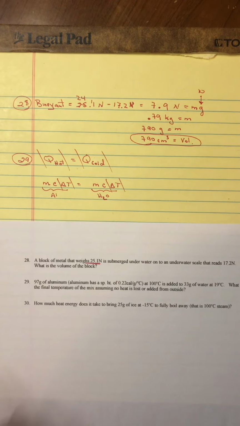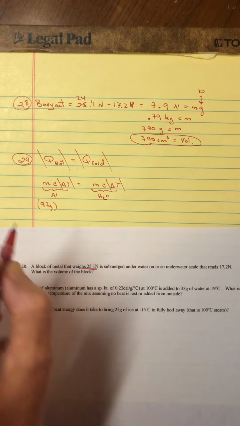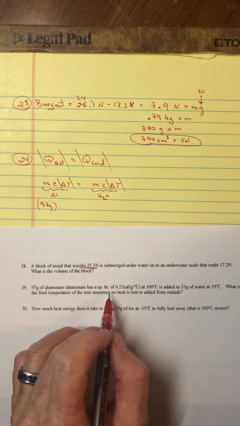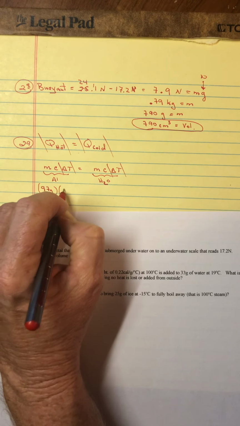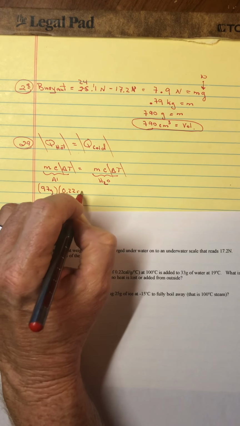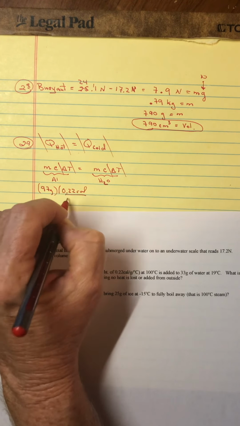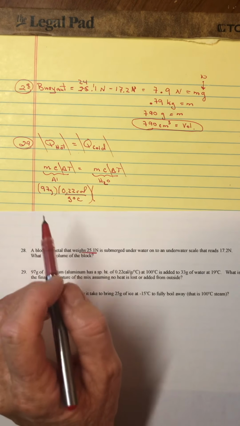Okay. And in fact, now I can put in my numbers. This is 97 grams. The specific heat of the aluminum here is given as 0.22 calories per gram for each degree Celsius. And here I want the absolute value.